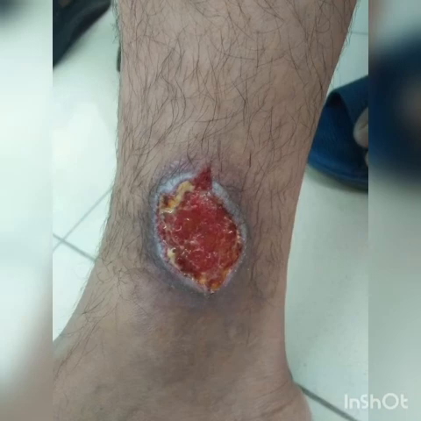On the basis of my examination, my first differential diagnosis is venous ulcer, due to its location over the medial aspect and the lipodermatosclerotic changes more pronounced over the inferior margin, and varicose veins and dilated veins evident over the dorsal aspect of the foot.